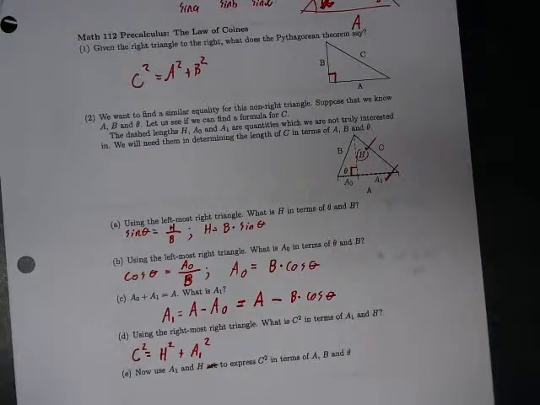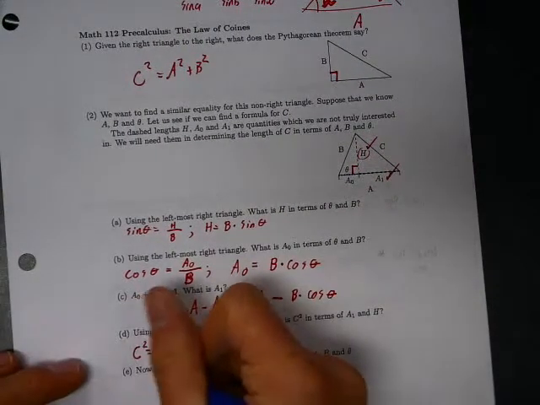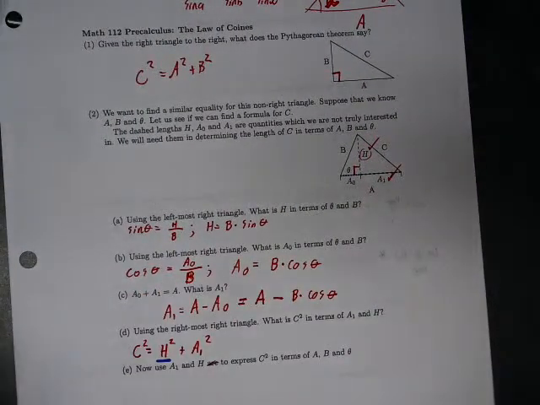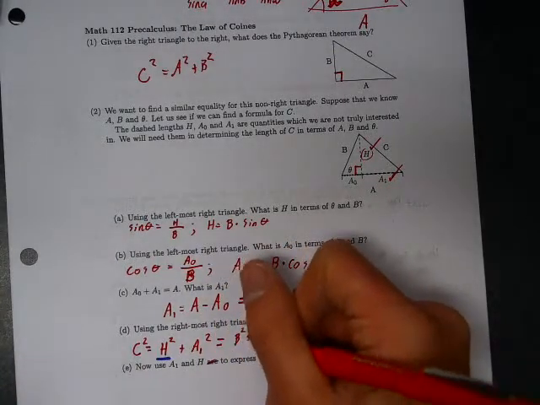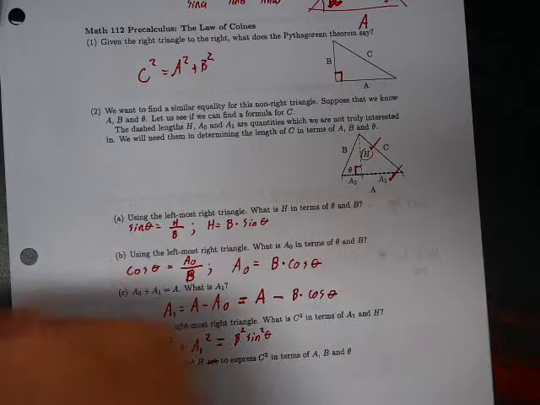What is h? B times the sine of theta. B sine theta. So h squared is the square of that. So let's see, I'll try to color code some. So that h squared is b squared sine squared theta.